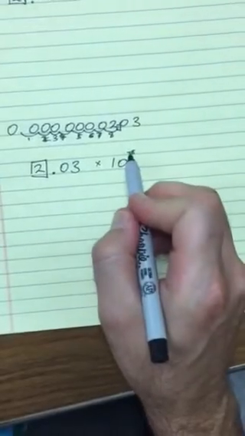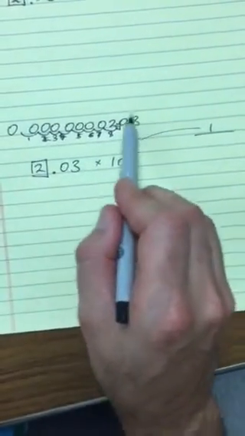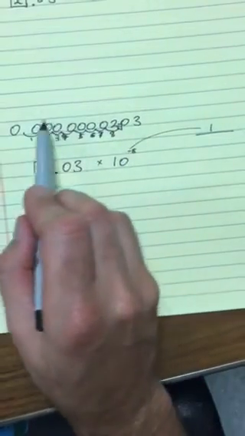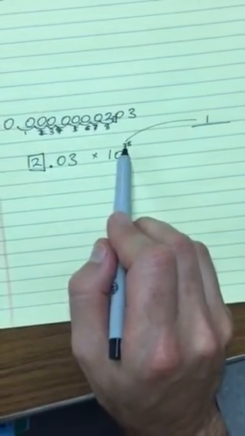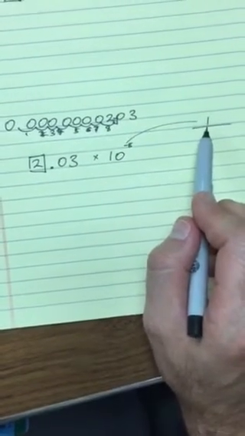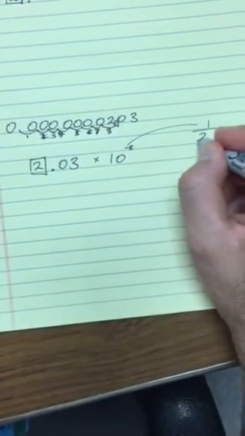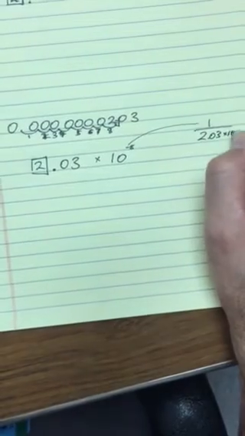And remember what that negative means when we did our exponents? That negative means a fraction. Because this is a fraction. This number is less than 1, so it's a fraction. And so that's why we put a negative here to show that it's 1 over 2.03 times 10 to the 8, that really big number. It's a fraction.